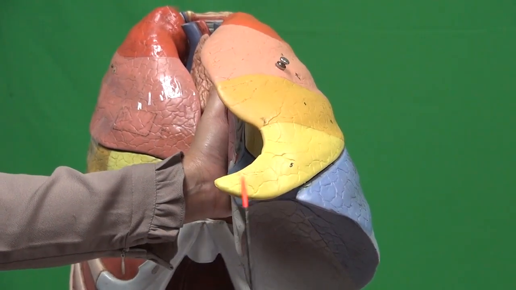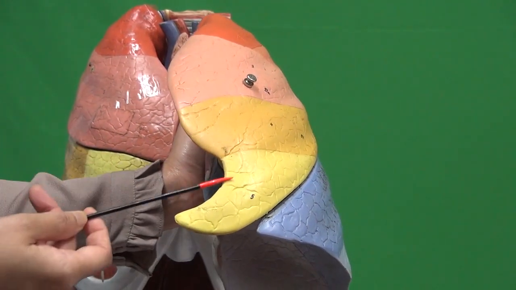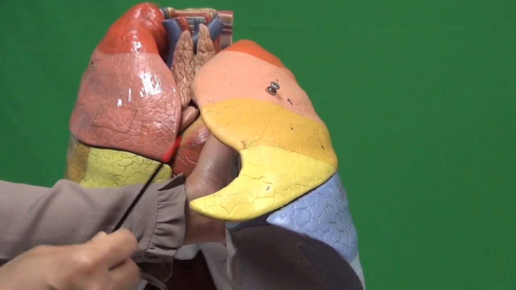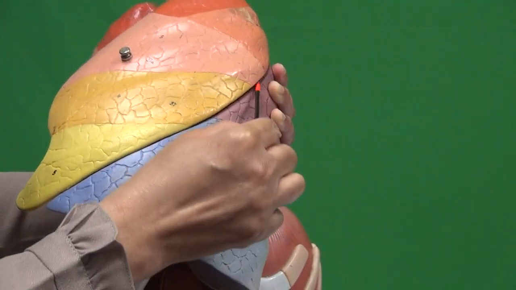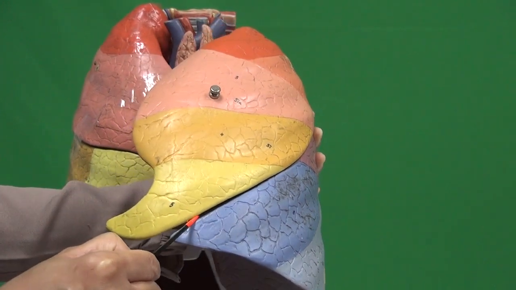So here in this model, you can see that the lingula is in the superior lobe of the lung as well. So this lung has the cardiac notch, it has the lingula, it has two lobes, superior lobe and inferior lobe, and it has one fissure, the oblique fissure. So this is the left lung.